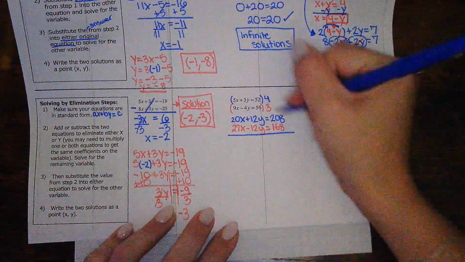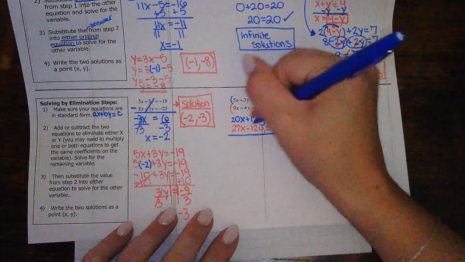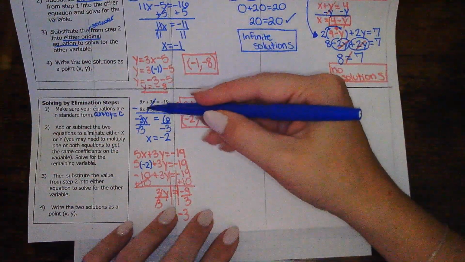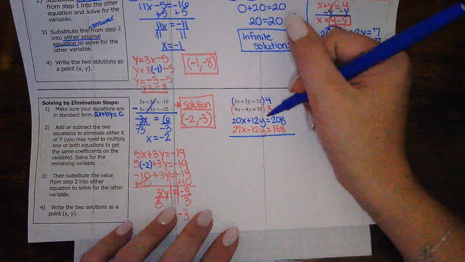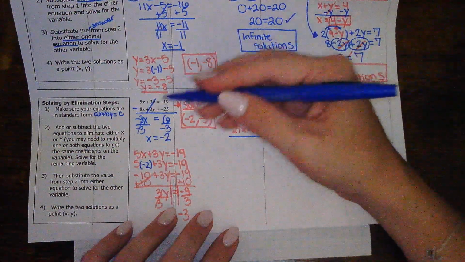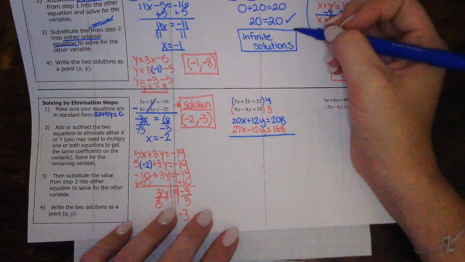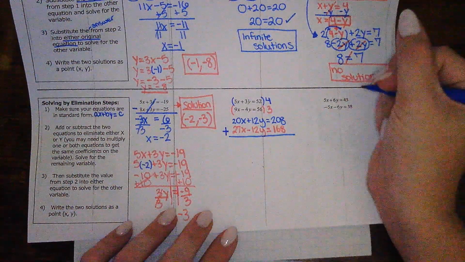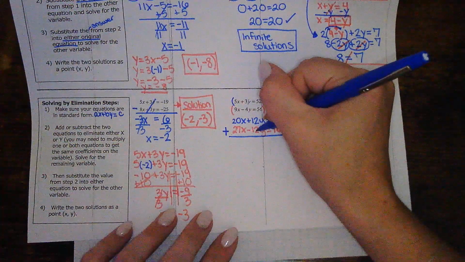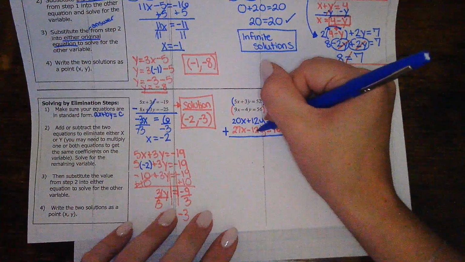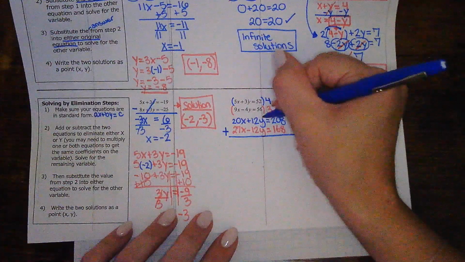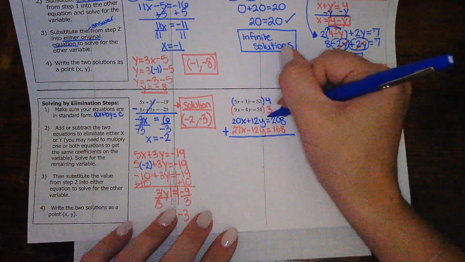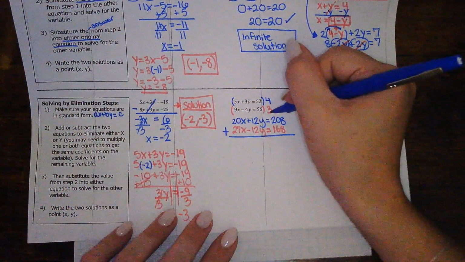But that being said, this time one is positive 12 and one is negative 12, as opposed to over here where they were both positive. So now, instead of subtracting the equations from each other, I'm going to add the equations to one another, because I know when I add the opposite, that equals 0, right? When I add the opposite, those cancel out to equal 0, which is what I want. I want these to equal 0 so that I eliminate one of the variables.